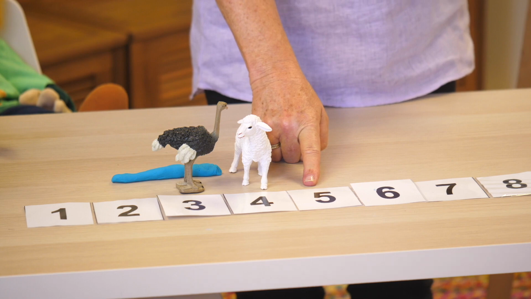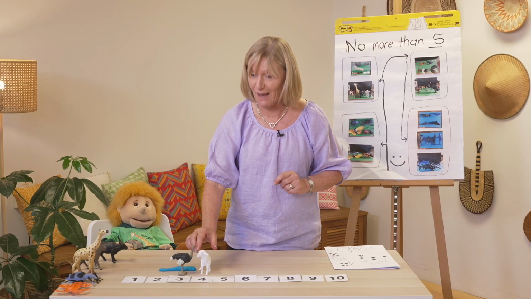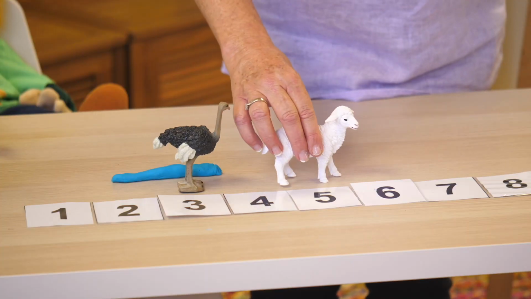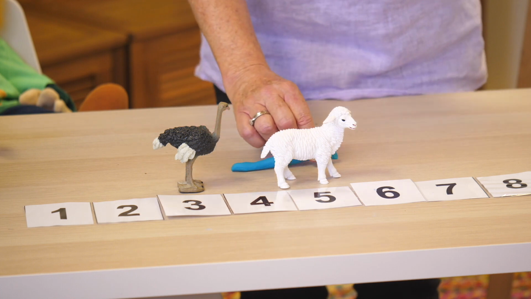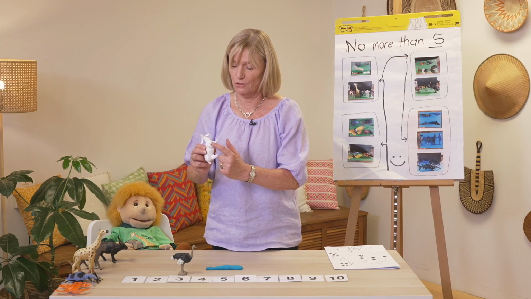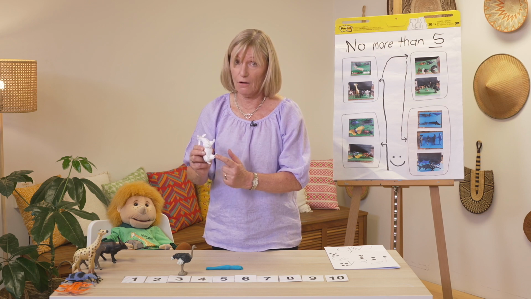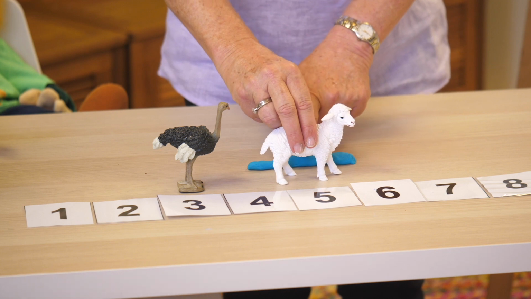5. I've got an idea. Carlo's magic and favourite number. 5 is a lamb and a slug, I think. Let's check. 1, 2, 3, 4, 5. 5 is a slug and a lamb.